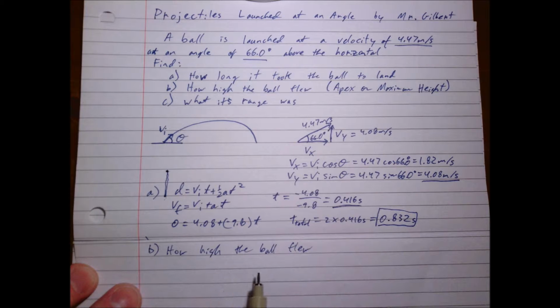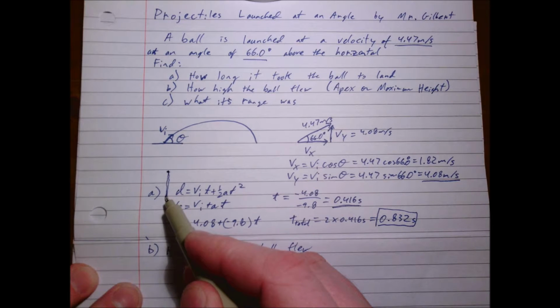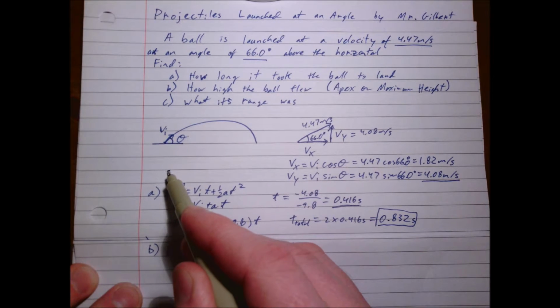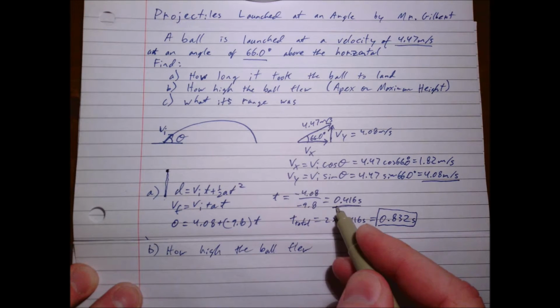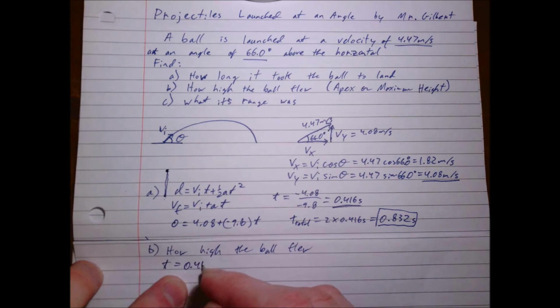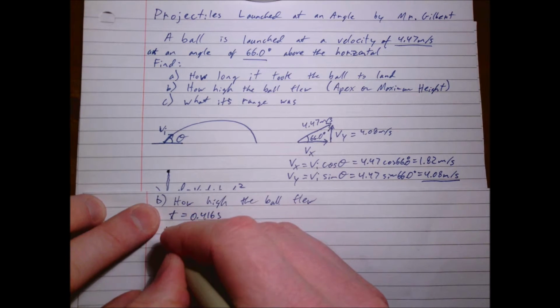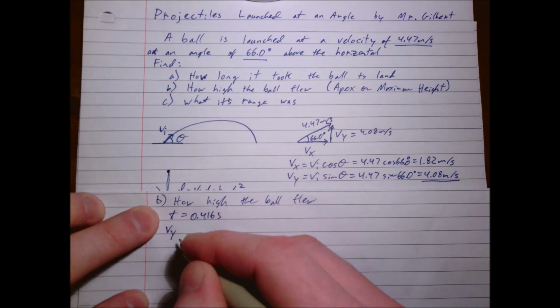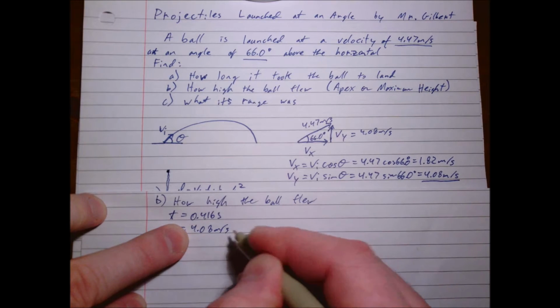So question B asks how high the ball flew. We're still going to look at the vertical motion, because we're talking about the ball going from the ground up to the apex or maximum height. So how high did it go? Well, we know how much time it took for it to go from the ground to the maximum height. We know that the time is equal to 0.416 seconds, and we also know that the initial vertical velocity was equal to 4.08 meters per second.